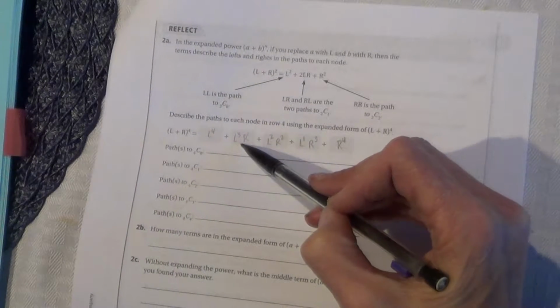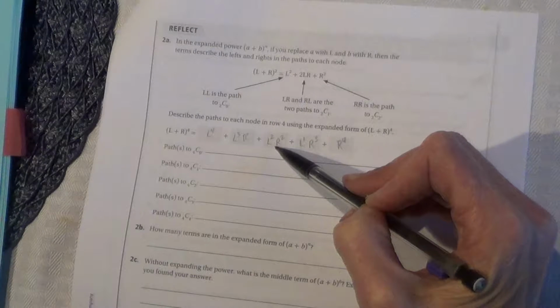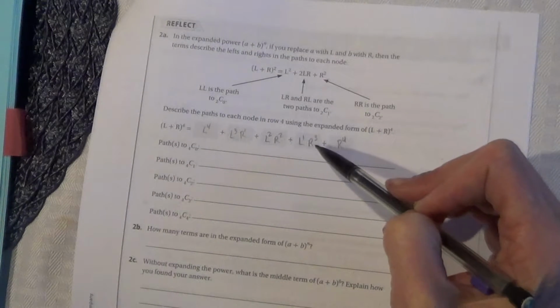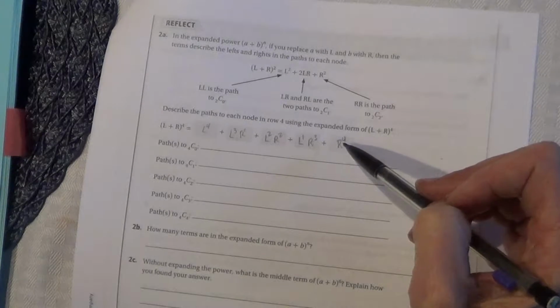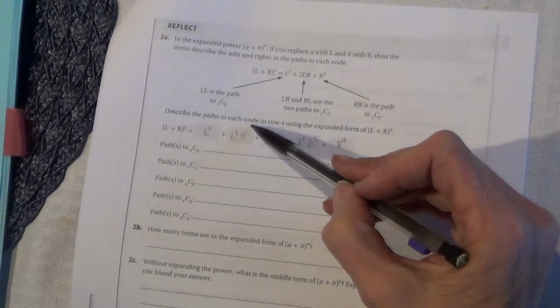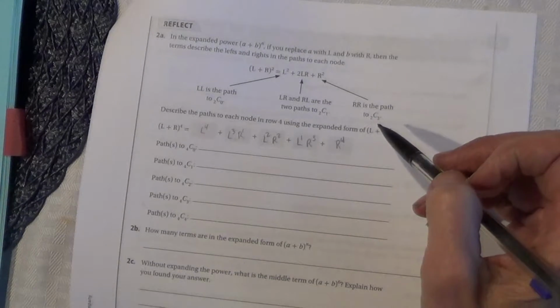So in other words, the different paths for the nodes in row 4 are 4 lefts, 3 lefts and 1 right, 2 lefts and 2 rights, 1 left and 3 rights, and 0 lefts and 4 rights. And that's the paths to each node in row 4. Okay? So let's look at it.